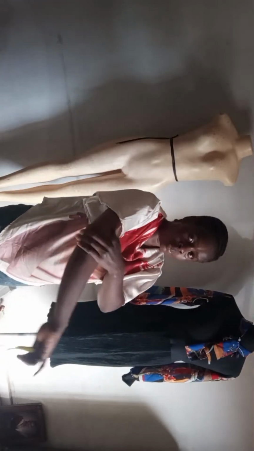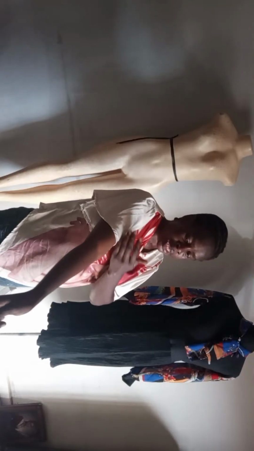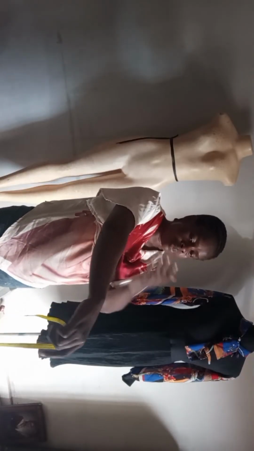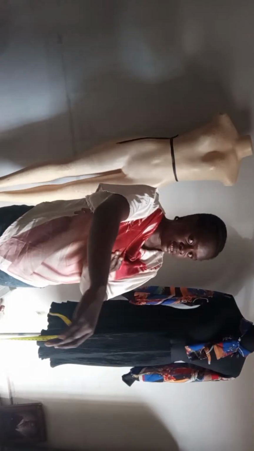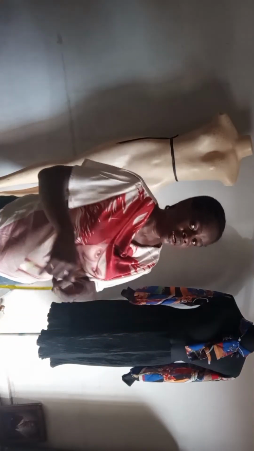Anything above your elbow, this is the elbow, is a short sleeve. Anything somewhere between the elbow and the wrist is a three-quarter sleeve. And here is a long sleeve. Now, this type of measurement is very good, especially if you're sewing a jacket.